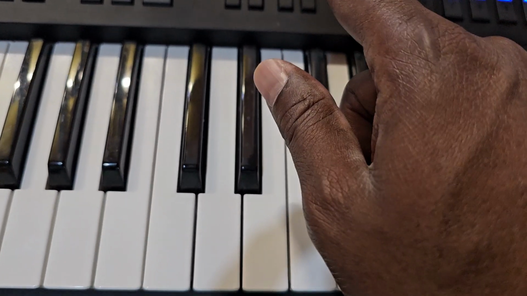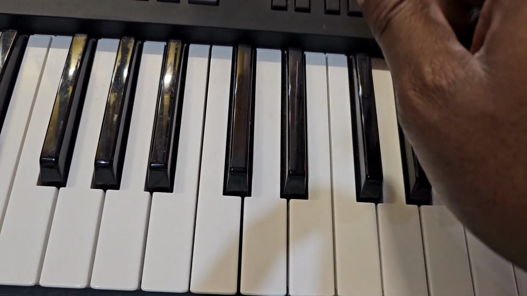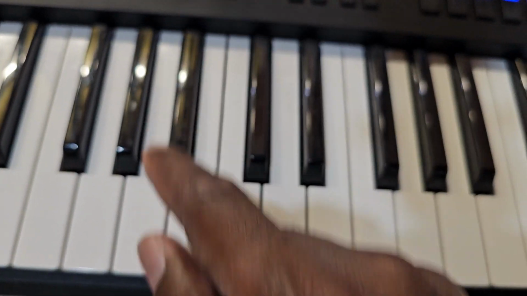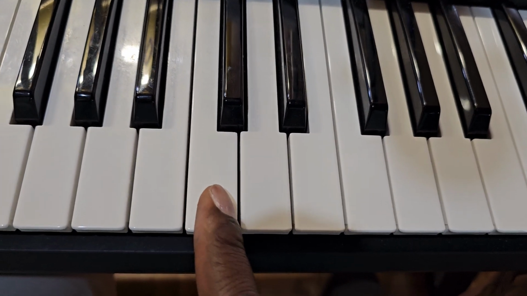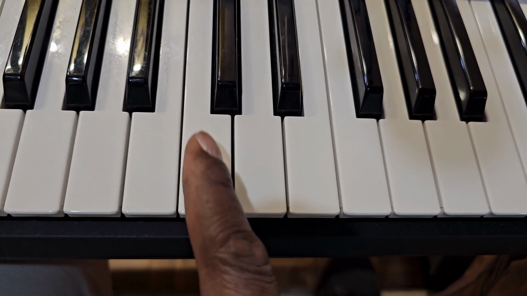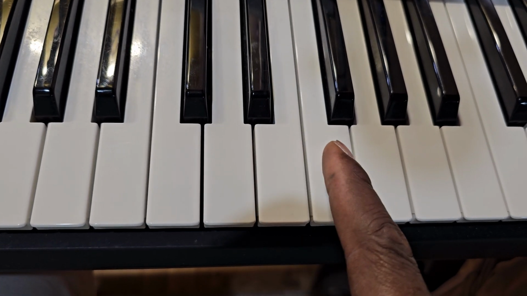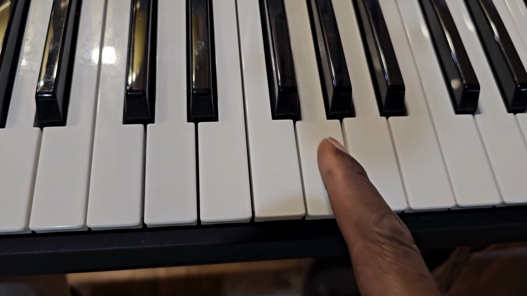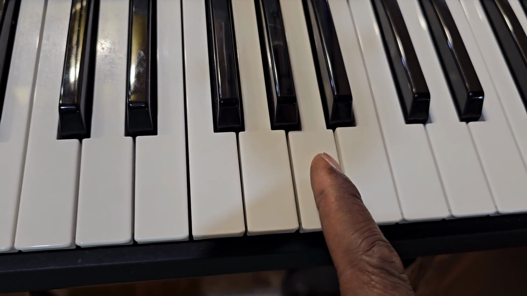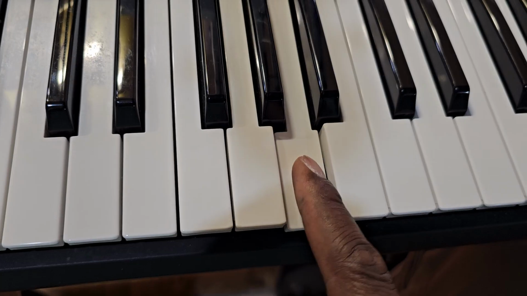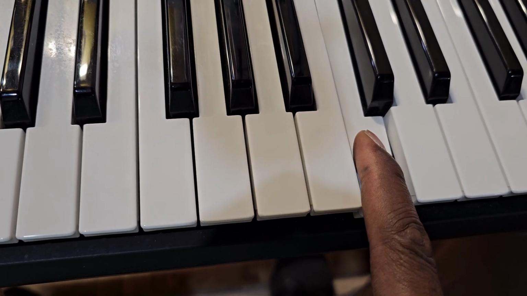D flat, E flat, A flat. So let's stop here. So it starts with A flat. Now from here, which is the C, if I go, it will be C, D, E, F. Here will be G, but the next will be A. And then here will be B. And then it goes back to C.